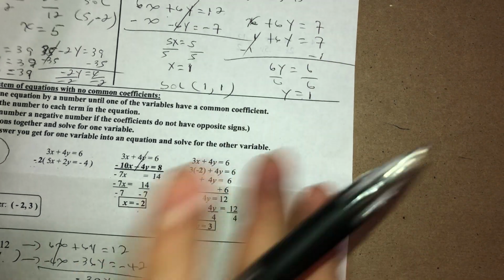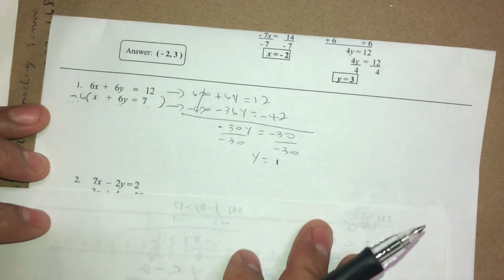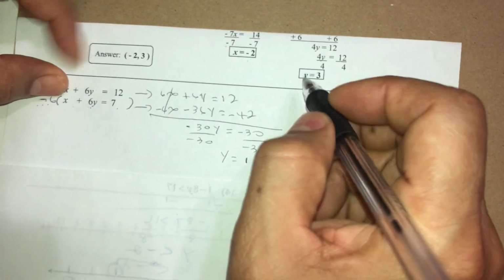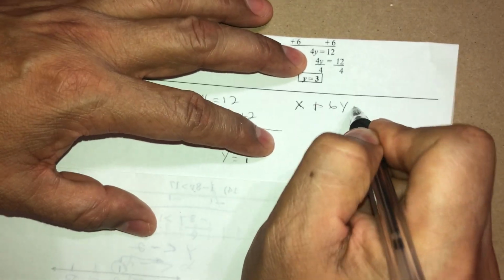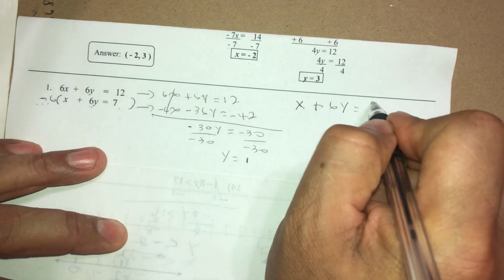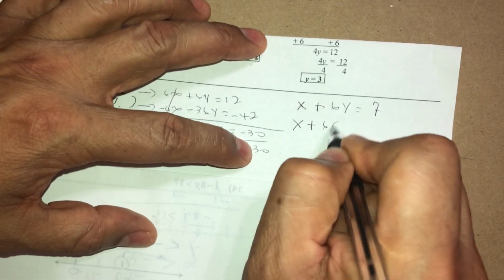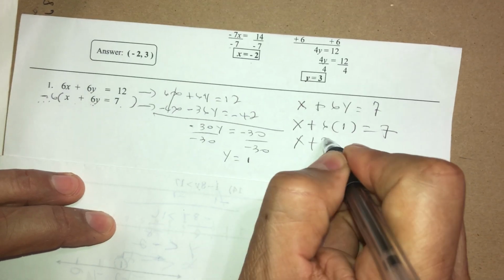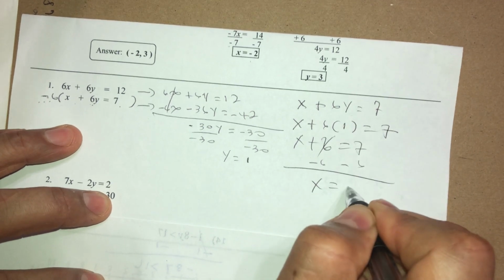The answer has to be the same, but using two different methods. So now what I'm going to do, let me just fold this. I'm going to go back here, pick any of the two equations, and solve for x. So I'm going to pick the second one because it's easy. x plus 6y equals 7. But remember, here now y is 1, not x. So I'm going to keep x plus 6 times 1 equals 7, because y is 1. So x plus 6 equals 7. And if I do 7 minus 6, I get x equals 1.